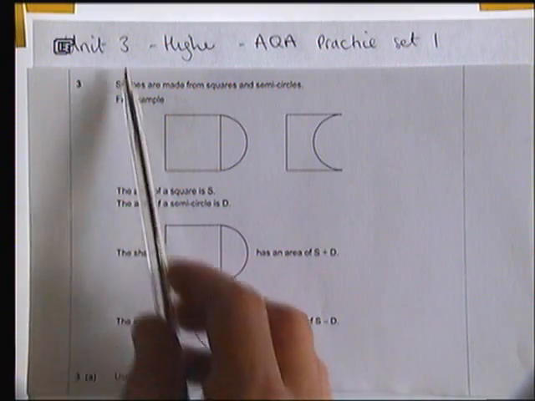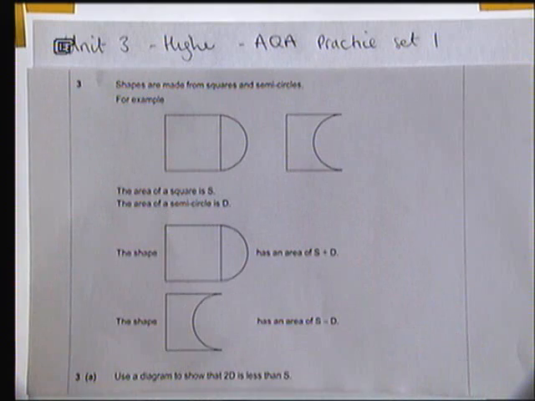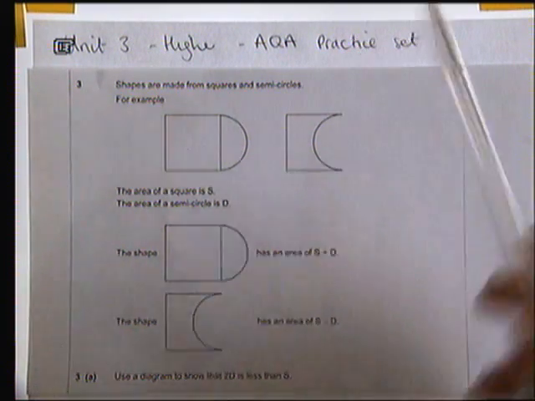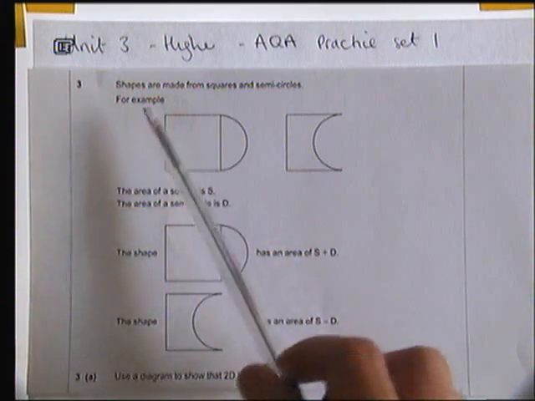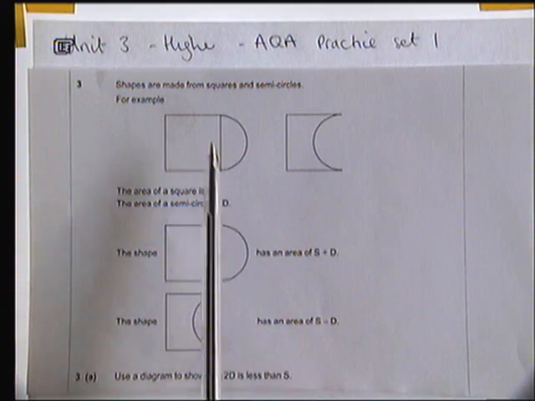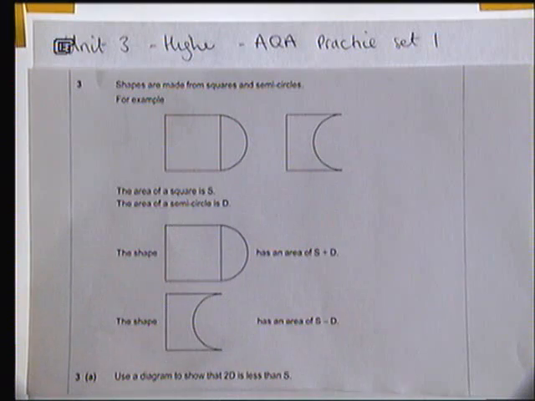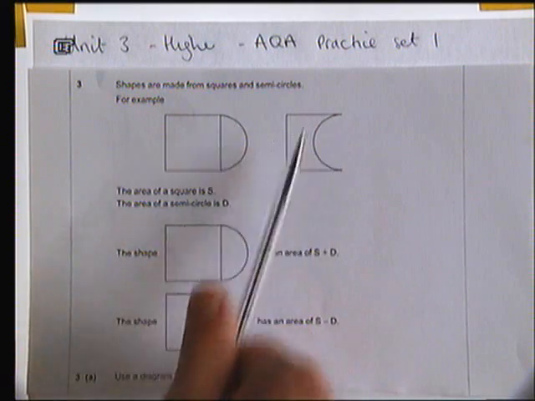This is question number 3 from the AQA practice set 1 of the Unit 3 Higher papers. And this question is fairly unusual. If we read through the blurb here, it says shapes are made from squares and semicircles. We have some squares and semicircles. Sometimes the semicircle is cut away from the square.